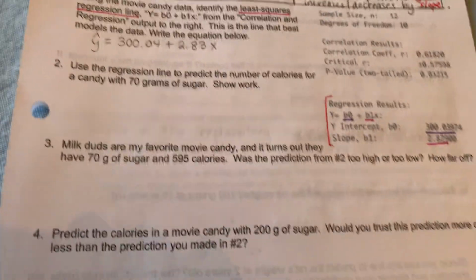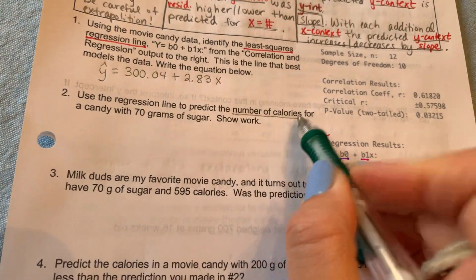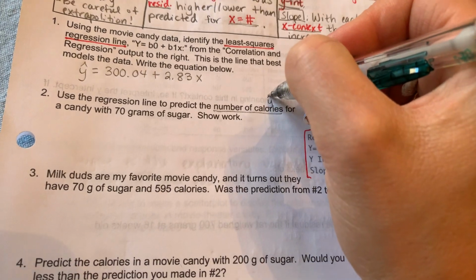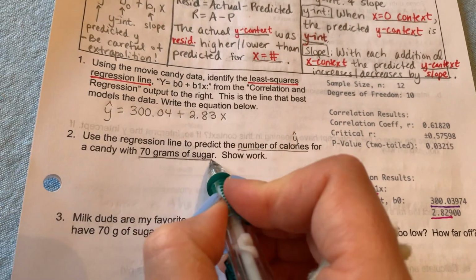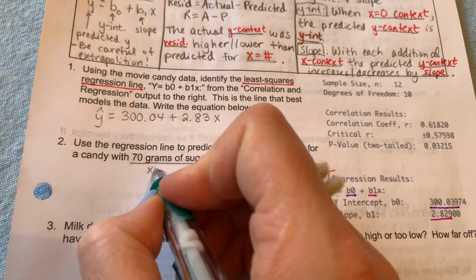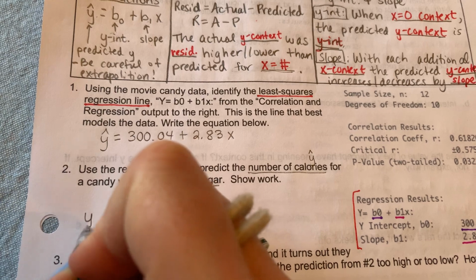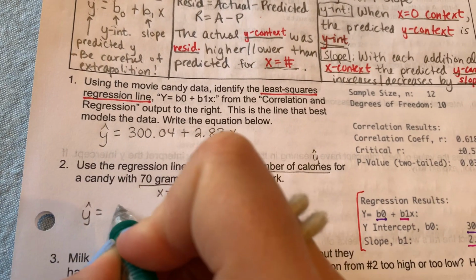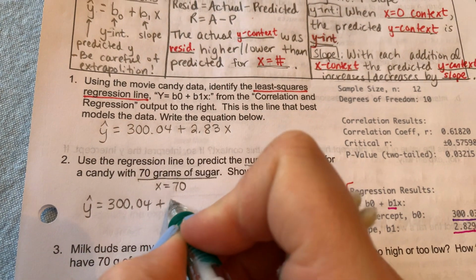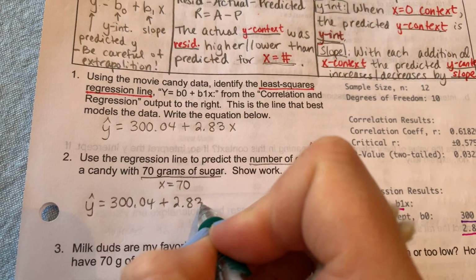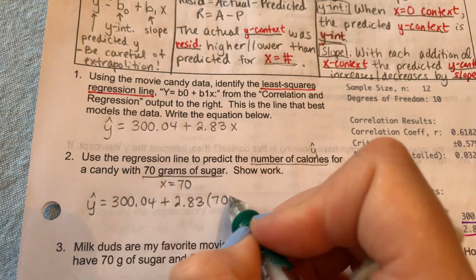Now I want to use the regression line in number 2 to predict the number of calories. Remember, that is our y. It's going to be predicted, so it'll be a y hat, for a candy with 70 grams of sugar. That's telling us to use x equals 70. So let's plug into our equation. We have y hat is equal to 300.04 plus 2.83, parentheses, plug in 70 for x.